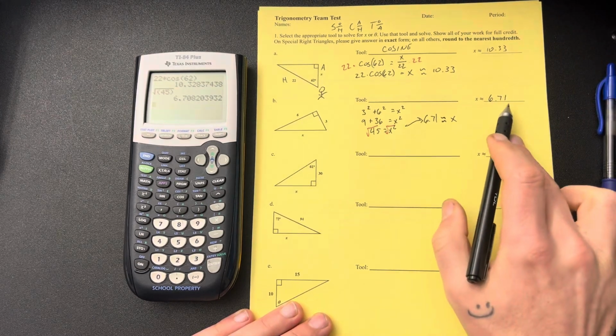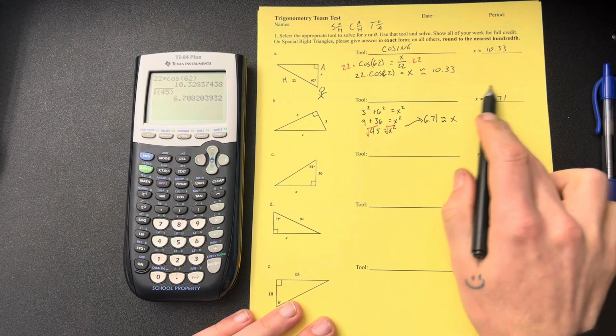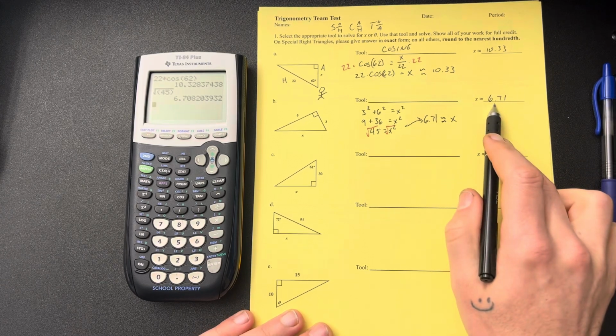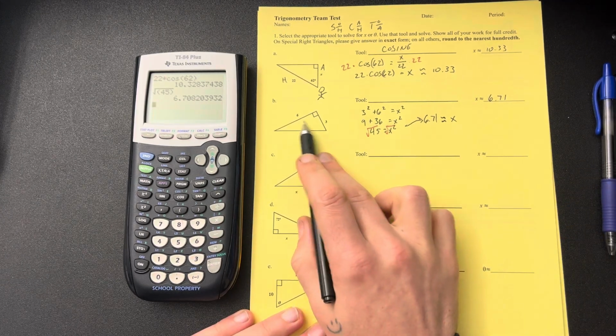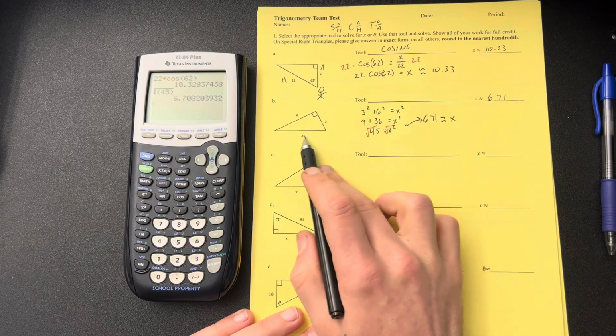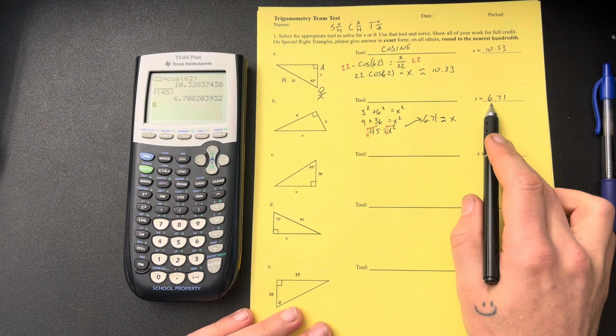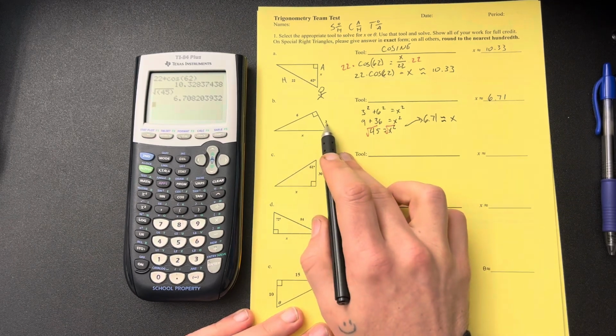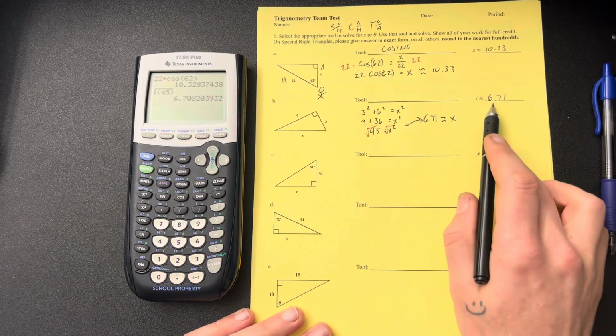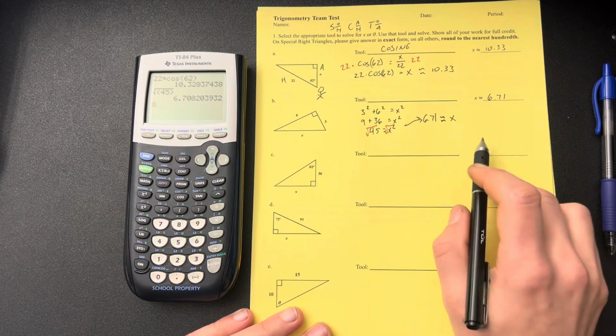Again, make sure it makes sense. We're trying to find the length of the hypotenuse, so it needs to be the biggest and it needs to be in the same ballpark. 6.71 is bigger than 6, and yep, that makes sense to me. If we ended up with a number like 100, that wouldn't make sense. You're not going to have a triangle with side lengths of 3, 6, and 100, so it needs to be in the same ballpark, which this one is.